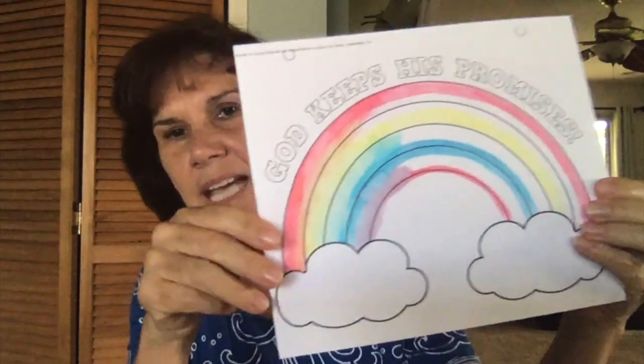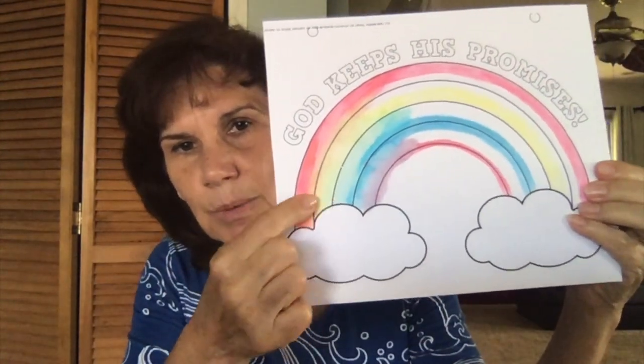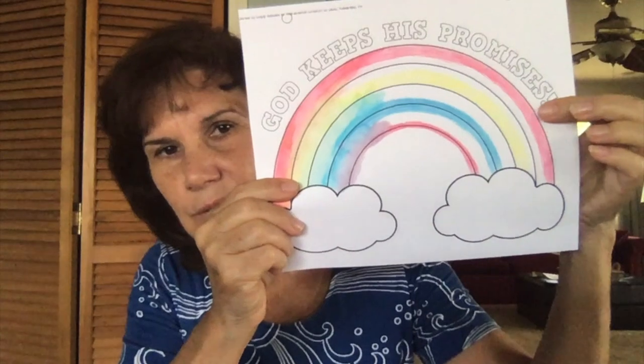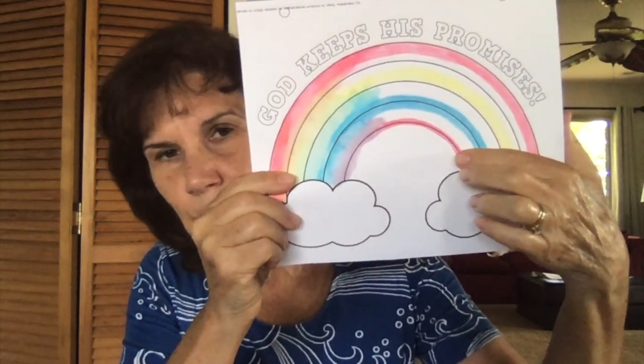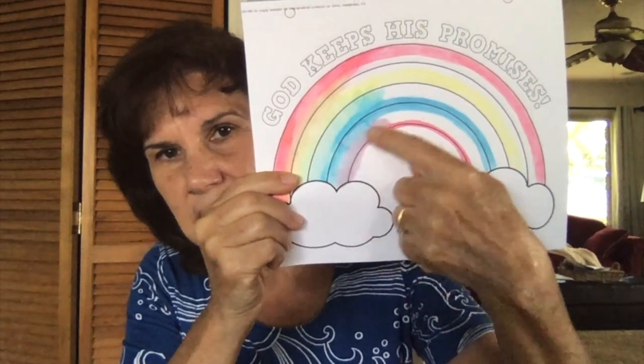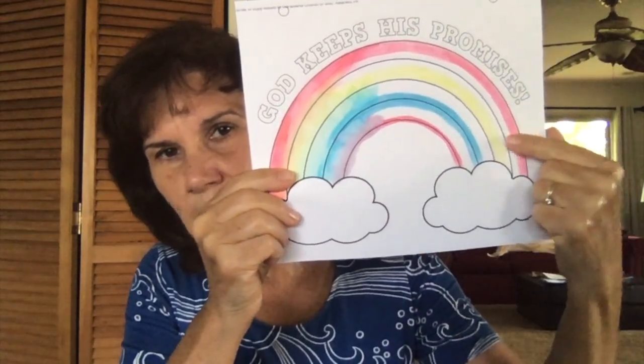So you guys can color your rainbows. And I also used watercolor pencils. I don't know if you have those. And then I just smeared from one to the other. I did the red and the yellow and the blue, and then I added more red at the bottom to make the violet. So you just need water, and then you can smear those together. Or you can just color it with your crayons. That's okay too.